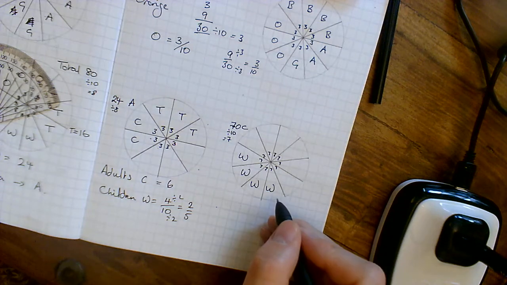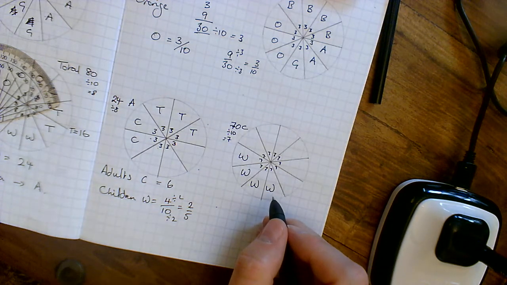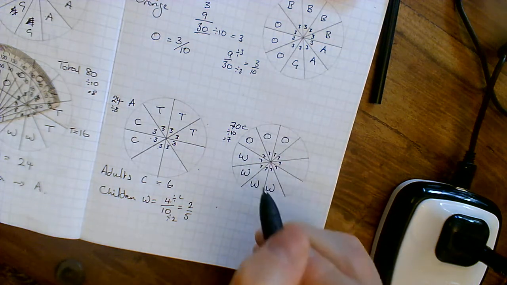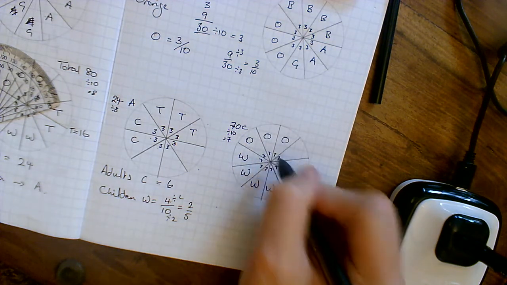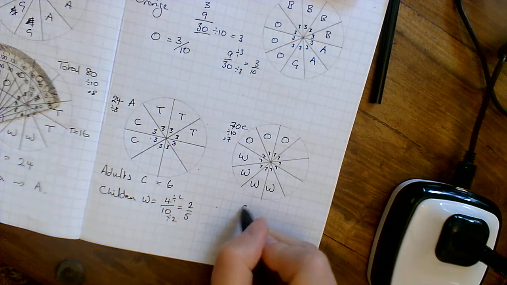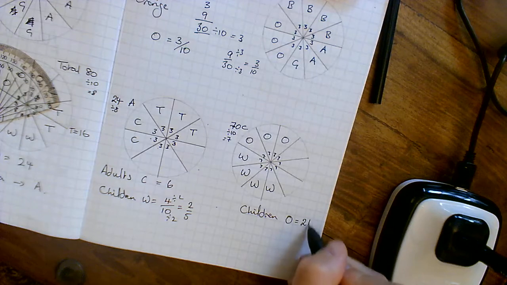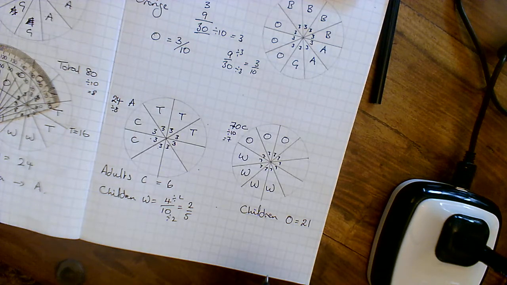How many children chose orange? So oranges for the children are these ones, so oranges, oranges, and oranges. How many children chose orange? So 7, 14, 21 oranges. So we've got children, oranges, was 21 there. And which group, adults or children, had the most tea drinkers?